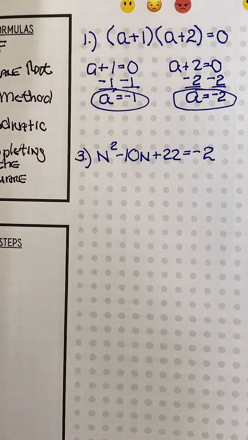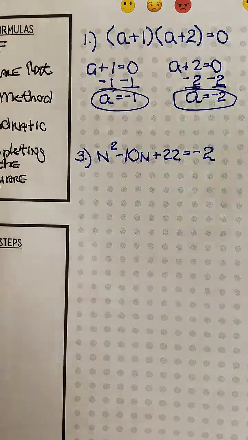I didn't see an answer, Vicky. Oh, you have an 8 and 24? Yeah, that's wrong for your factors. That'll be incorrect.